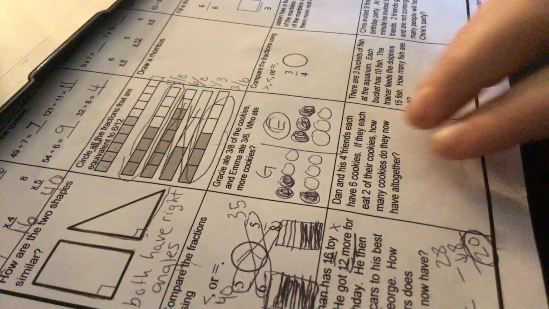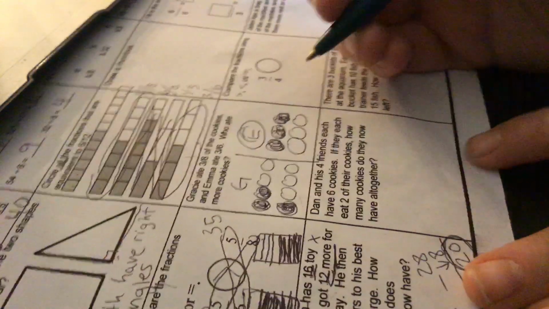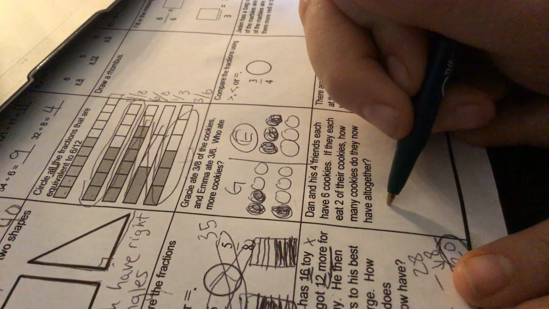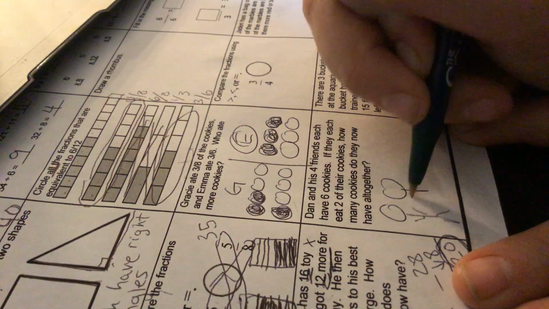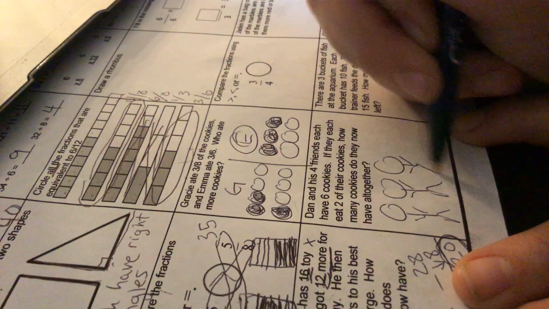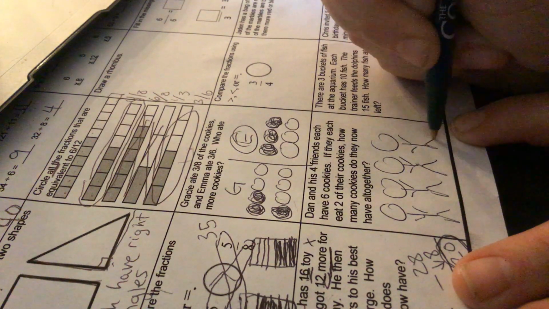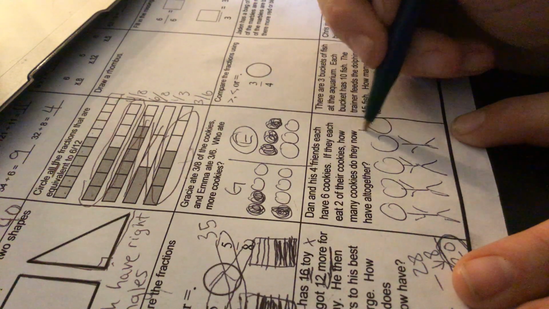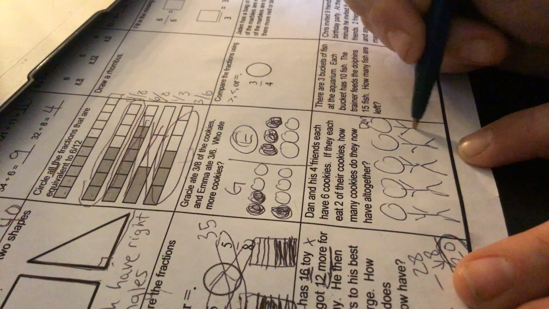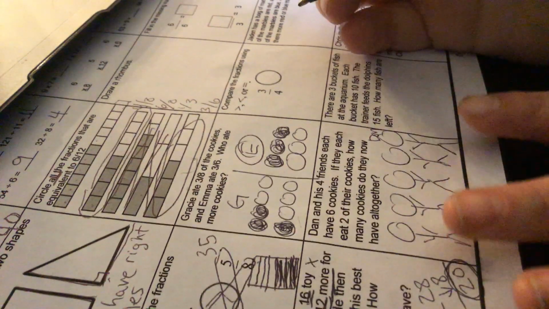So how many cookies are there without even reading the rest of the problem? If you're not even looking at this part yet, you should be able to tell me Dan and his 4 friends each have 6 cookies. So if I'm saying this friend, this friend, this friend, this friend, it says Dan and his 4 friends. That's 4 friends, but where's Dan? There's Dan.